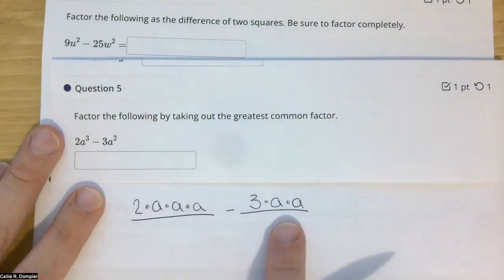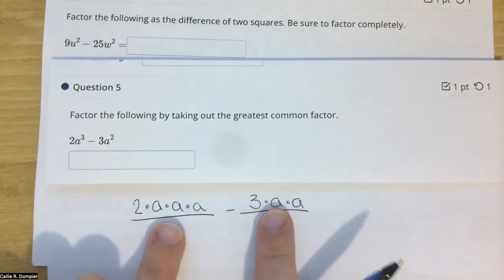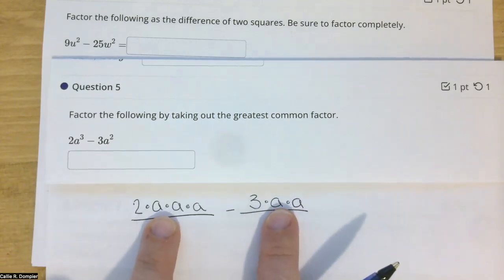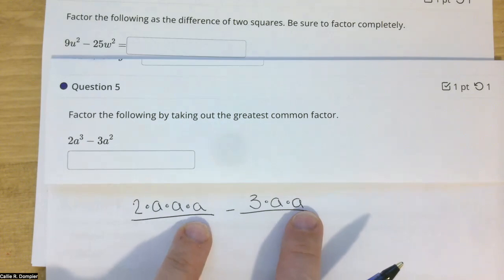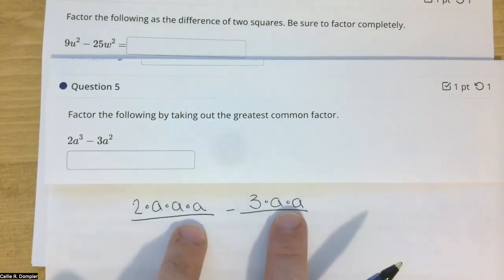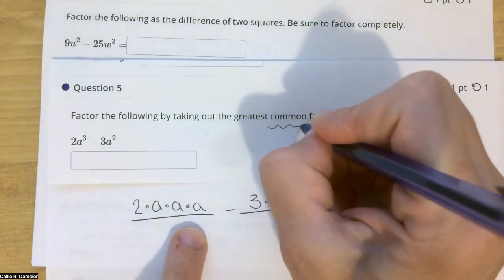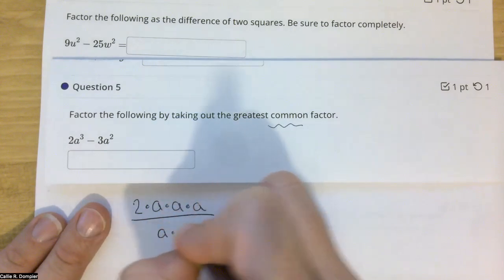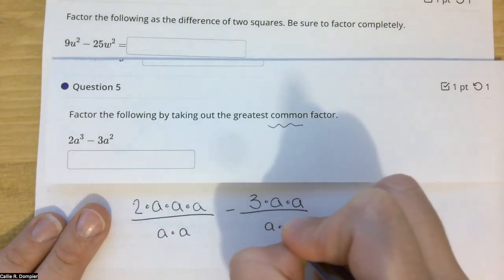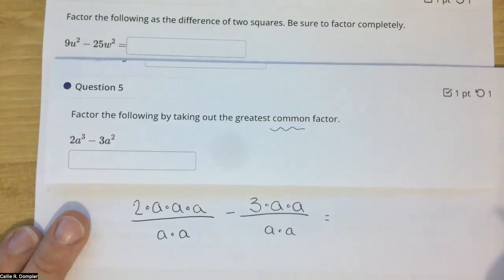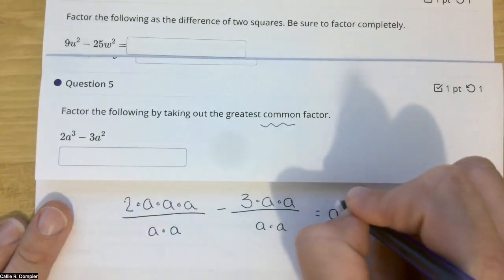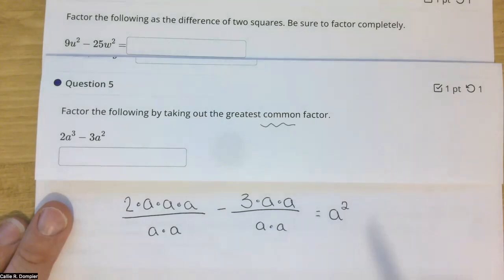What is common to both of those that we could take out? Both of them have 1a, both of them have 2 a's. This one has 3 a's, but we're looking for common, right? Common means both of them have it. It's 2 a's. Good? So that's the common factor. I'm going to write it as a squared because a times a is a squared.